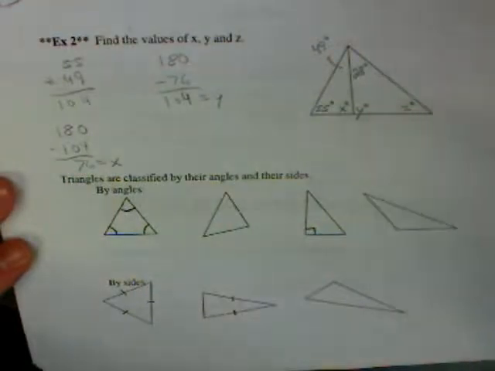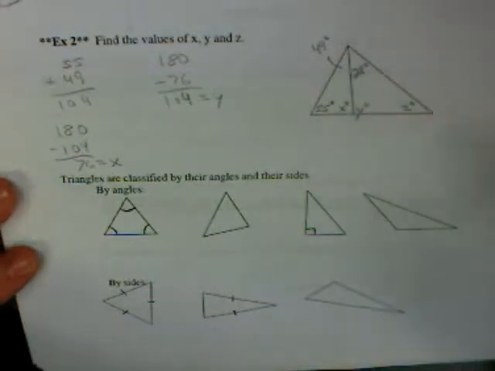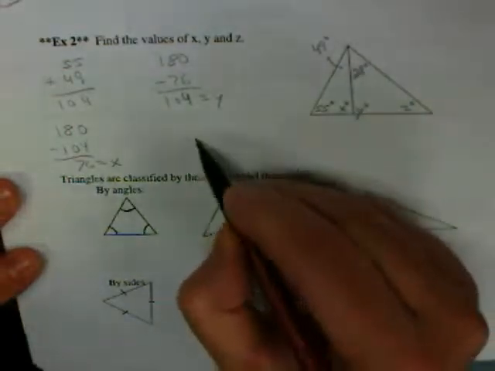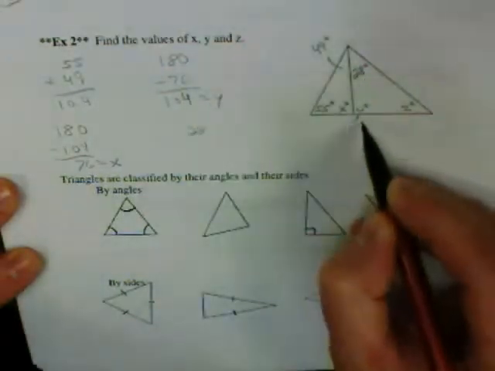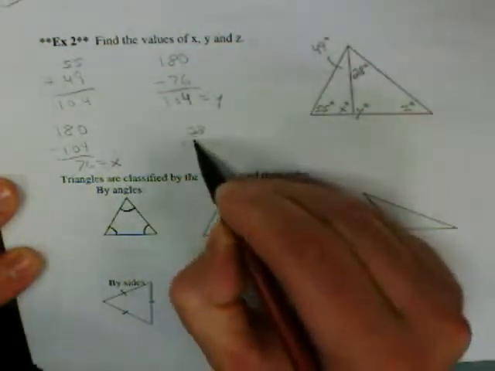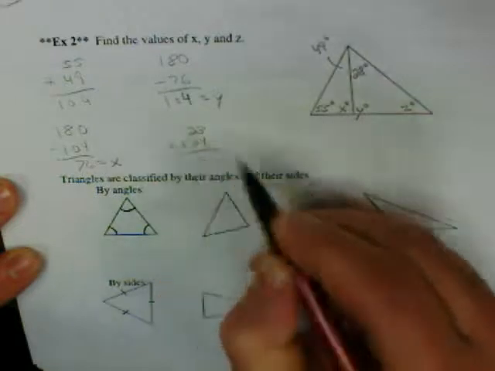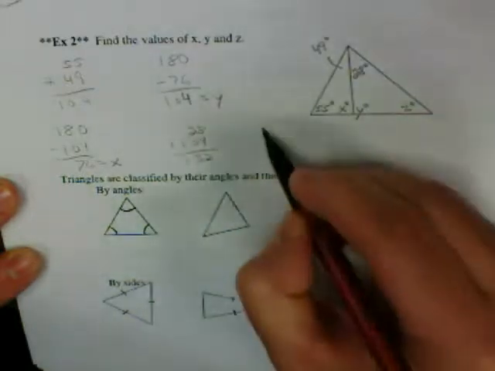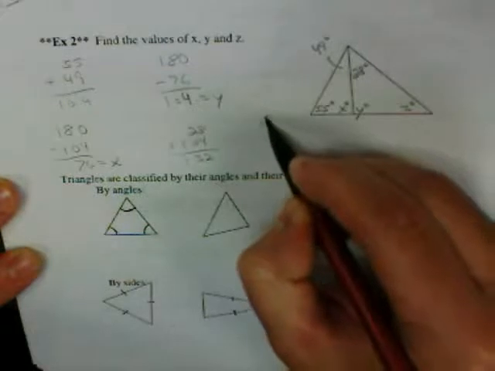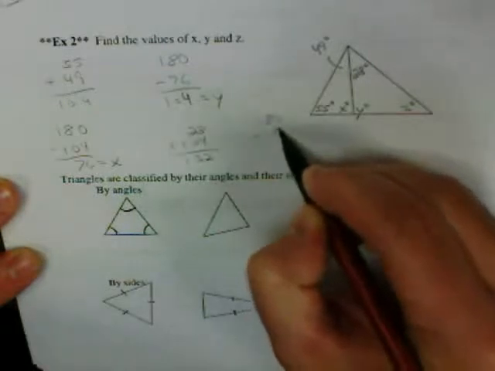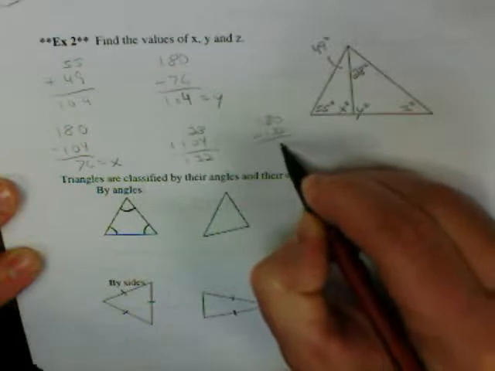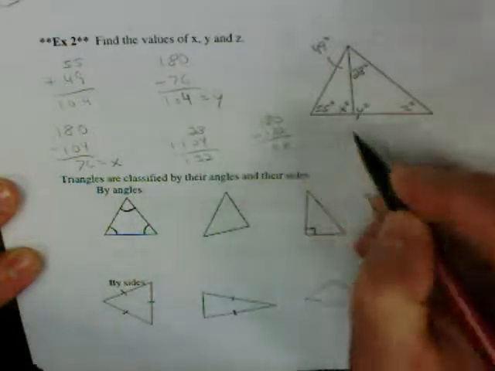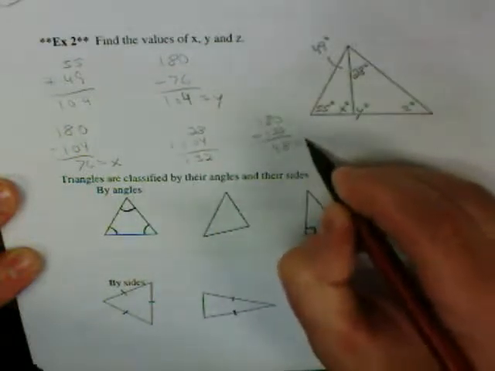Well, that leaves us with z. So we're going to focus on the triangle on the right. You have a 28-degree angle that was given to us. We just figured out that y is 104. We add them together, and you get 132. And then we're going to subtract that total from 180 and get 48 degrees for z.